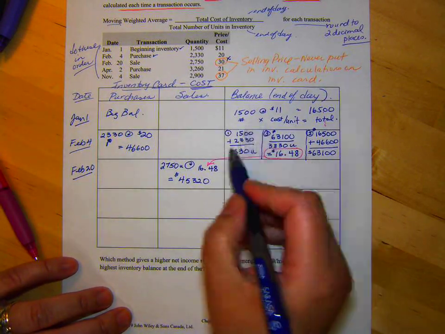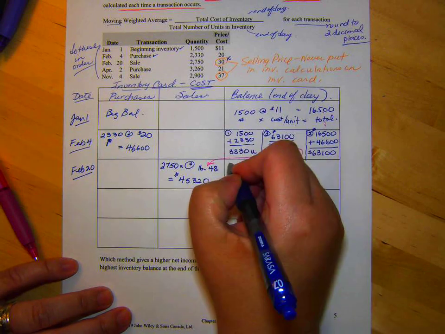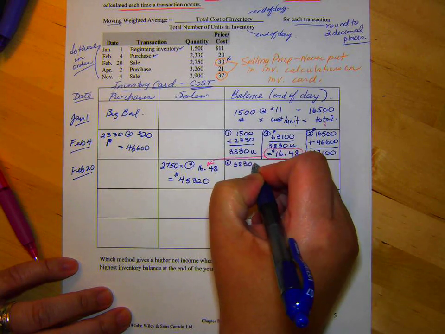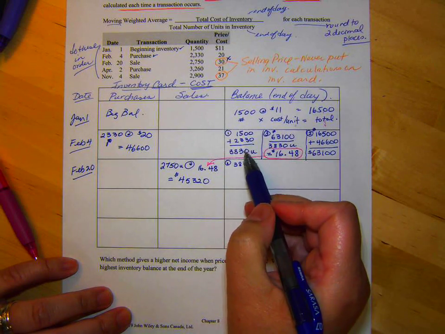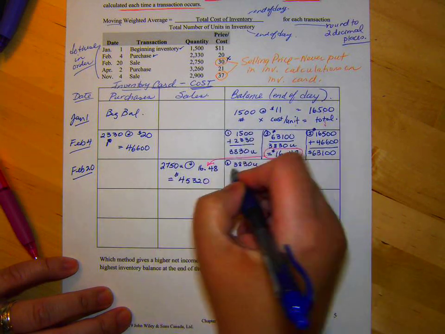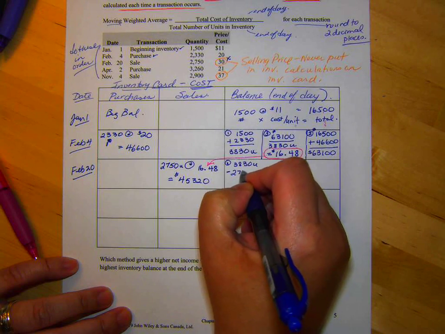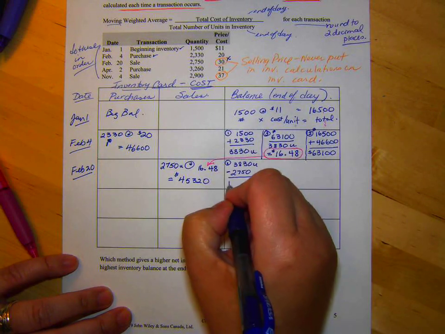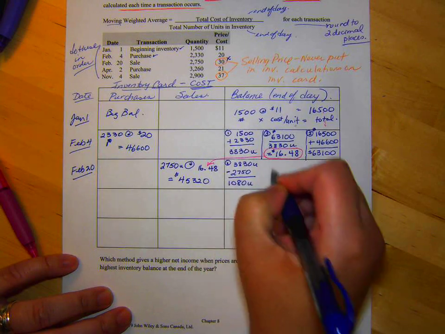Okay, so we're going to do the exact same thing, 1, 2, 3. We had 3,830 units here, but they sold 2,750, which means we have 1,080 units left.